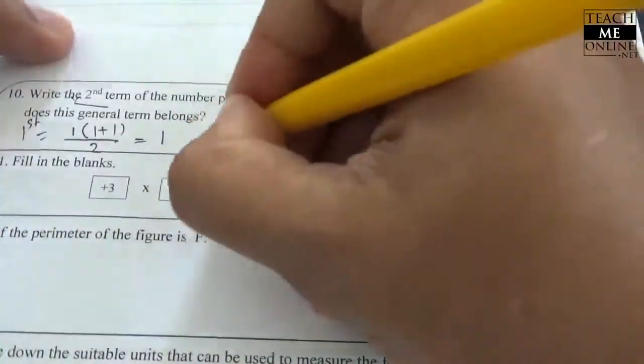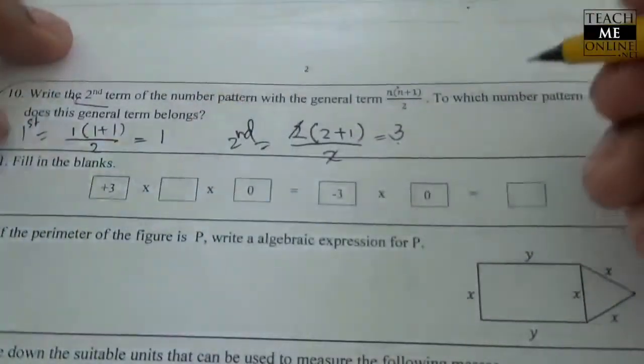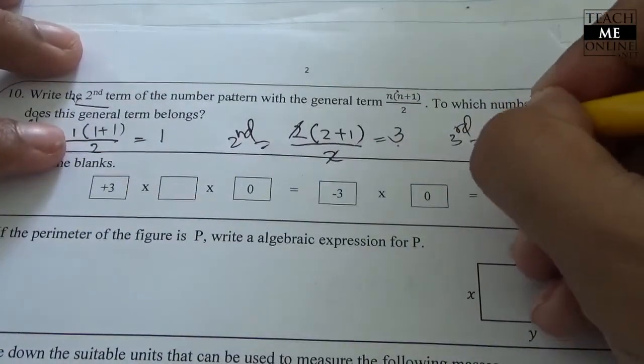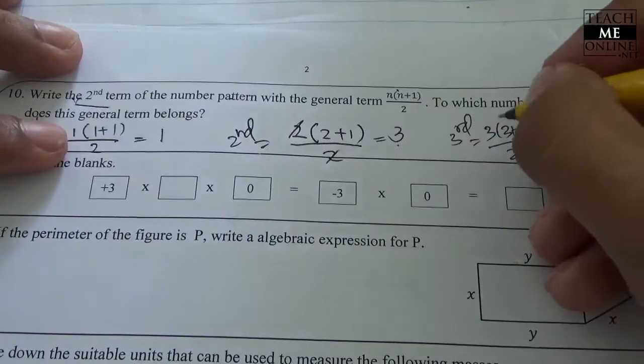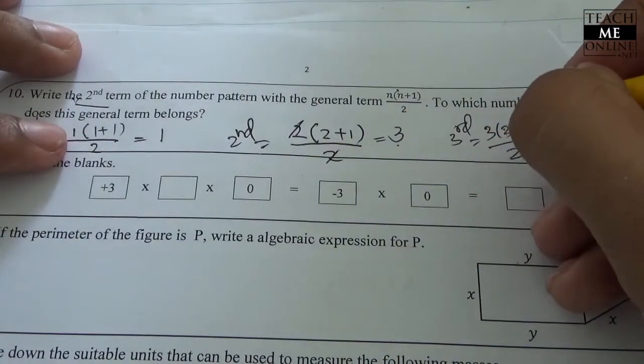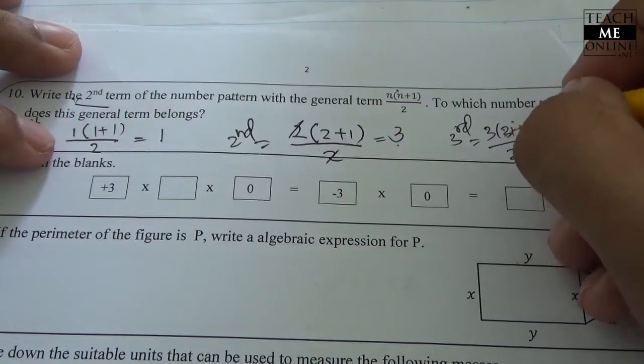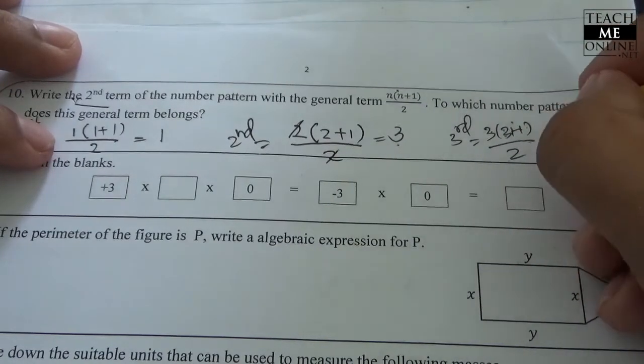What's the third term? Third would be 3 into 3 plus 1 over 2. 3 plus 1, 4. 4 into 3, 12. 12 over 2, 6.